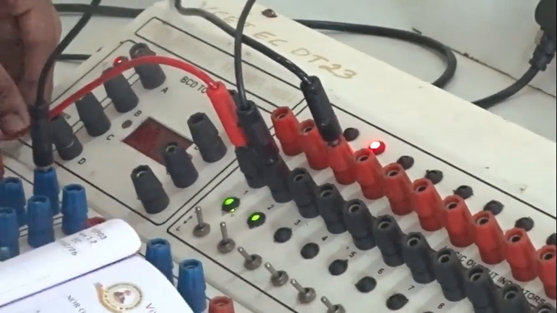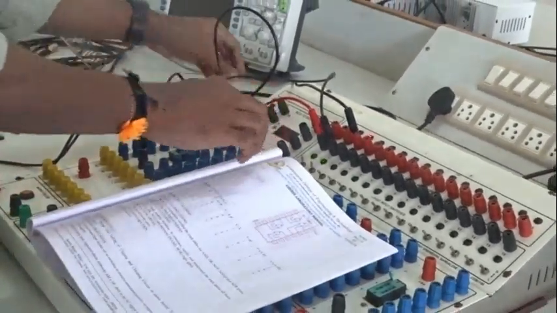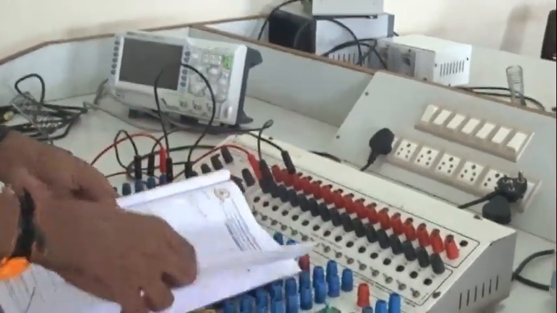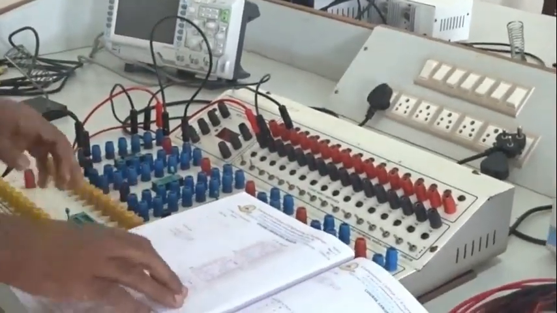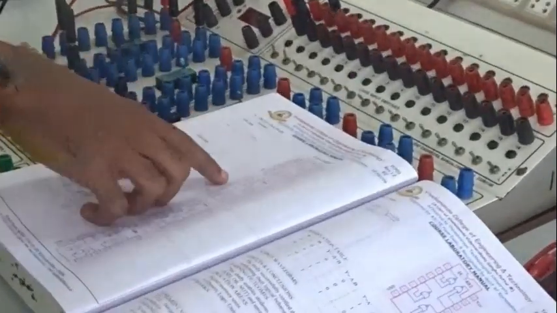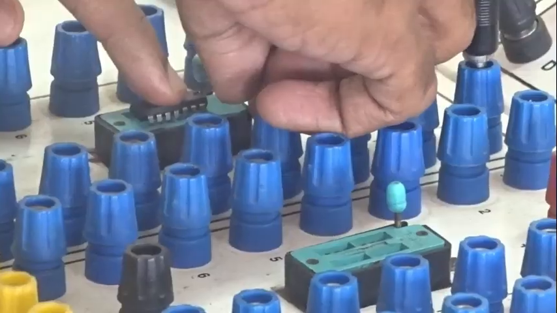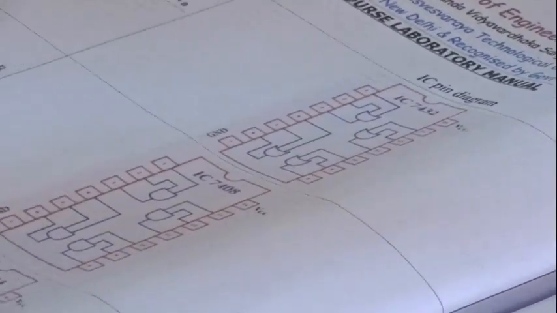Next, after verifying the output with the corresponding truth table, we'll do the connection for the AND gate. So the connection for the AND gate is same as that of an OR gate, but the only change is you need to replace the IC. So for AND gate you have to use the IC number IC7408. So place this IC in the IC holder. After placing this IC, the remaining connections are same, no change.